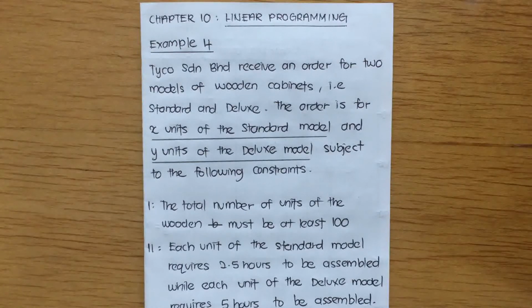Now I'll be discussing Form 5 Additional Mathematics, Chapter 10 Linear Programming, Long Question Example 4.